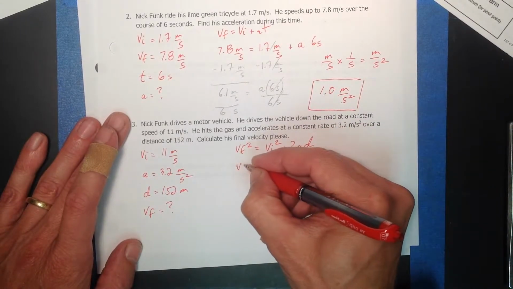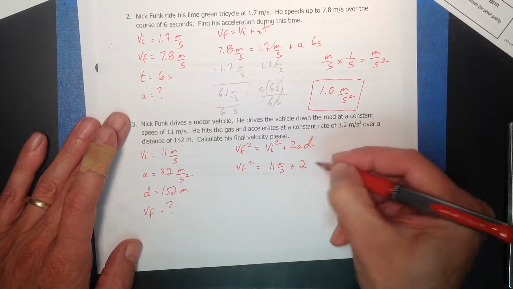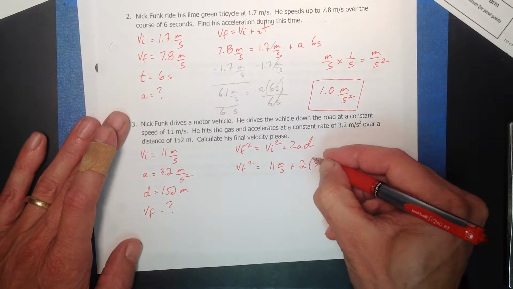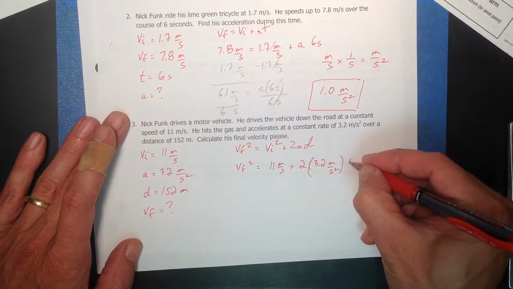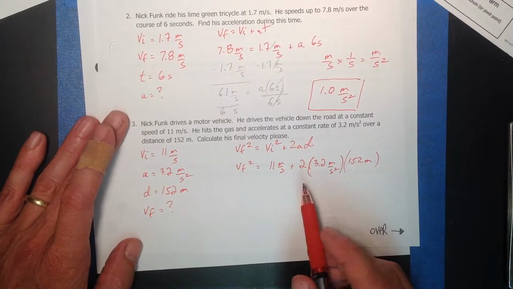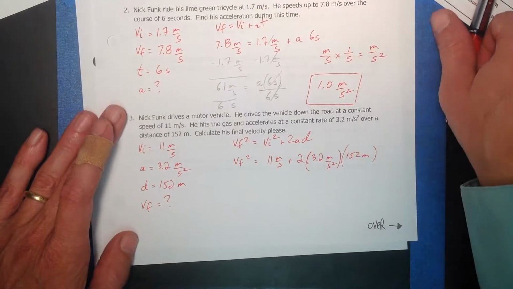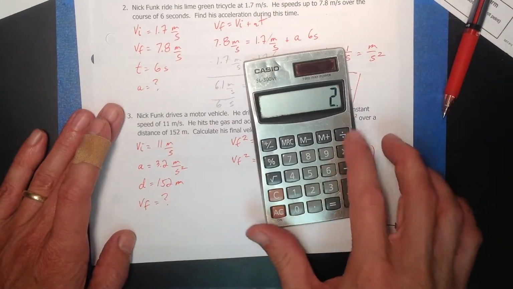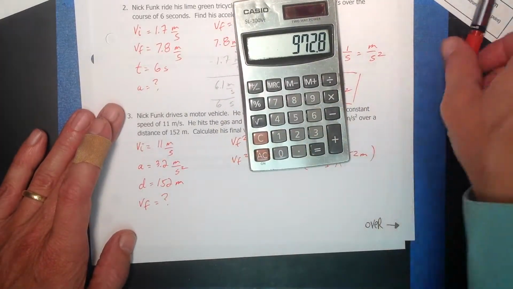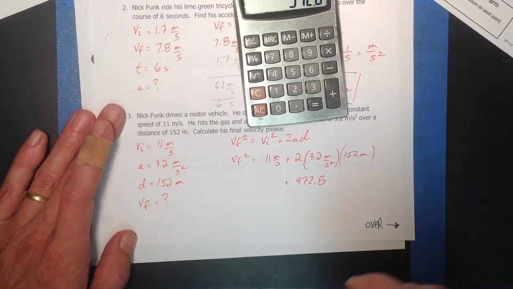So VF squared is what we're looking for. Let's plug in the numbers here. VI is 11 meters per second plus 2 times 3.2 meters per second squared times d of 152 meters. Okay, so let's do this. 2 times 3.2 times 152. We will do that, and we will get a large number, 972.8. And then let's look at the units here separately.